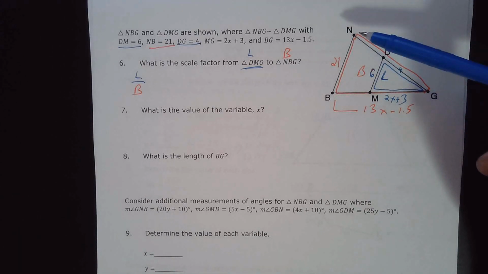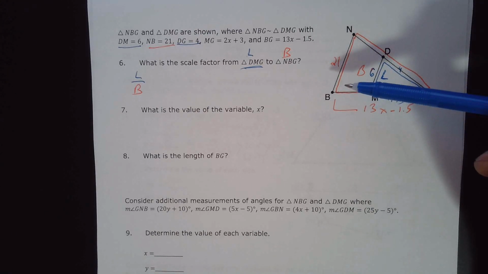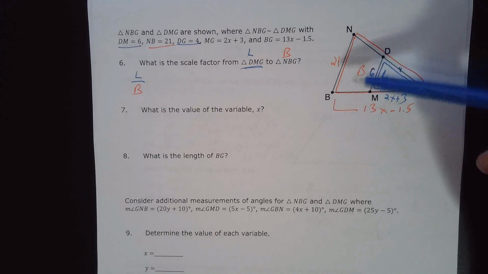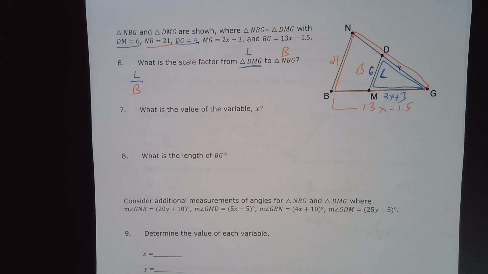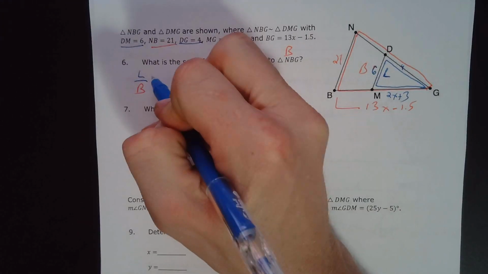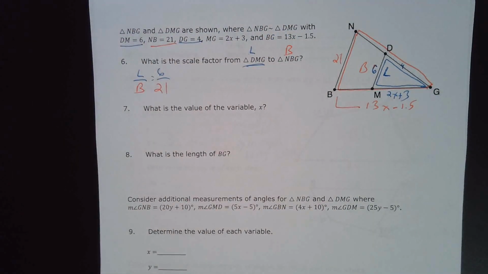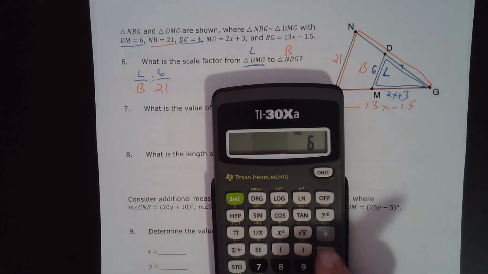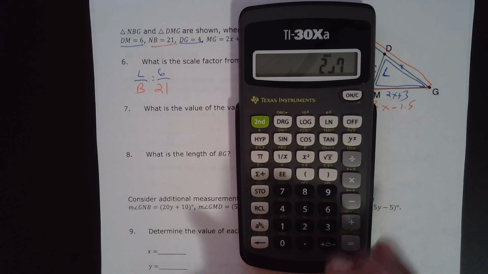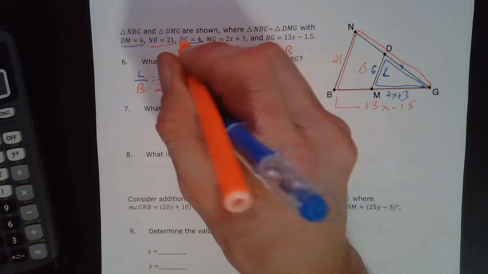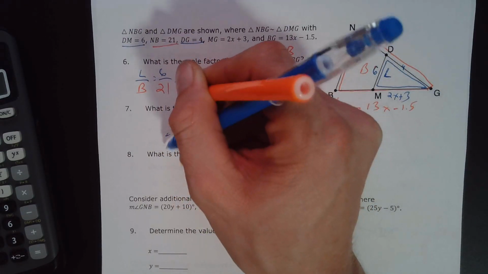These are the corresponding pairs of line segments. So I'm going to use 6 on my top and 21 on my bottom. And that reduces to 2 sevenths, not too ugly. That's my scale factor for a shrink.